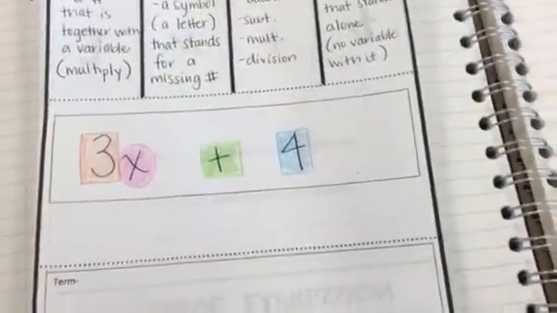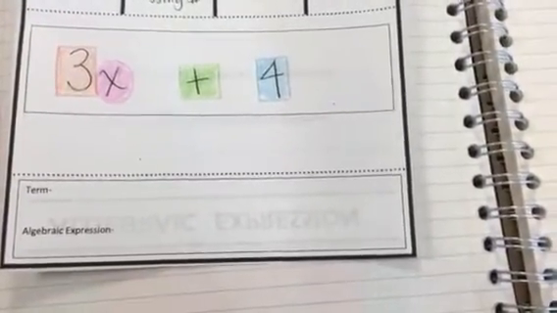Now, the last thing that we're going to talk about today is called a term, and that's down here at the bottom of your paper.